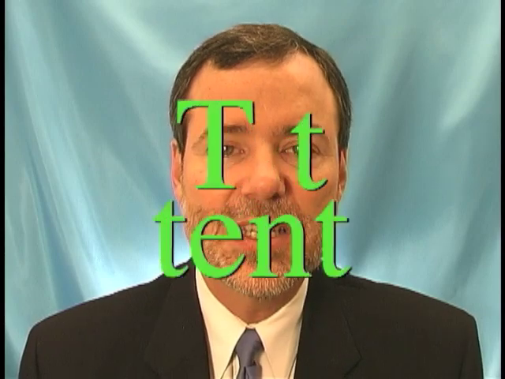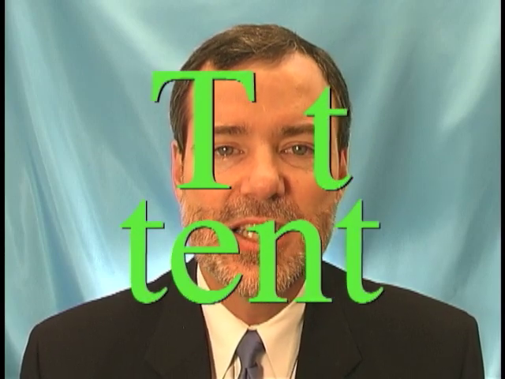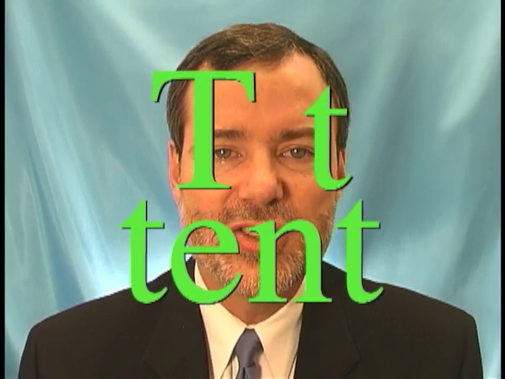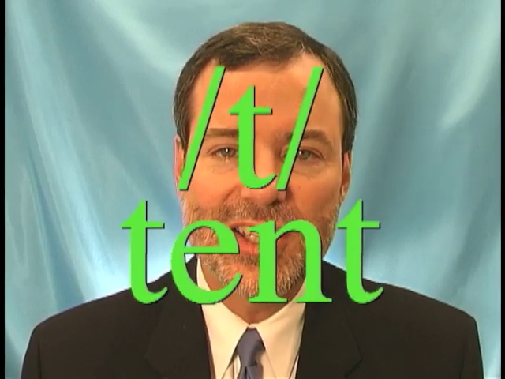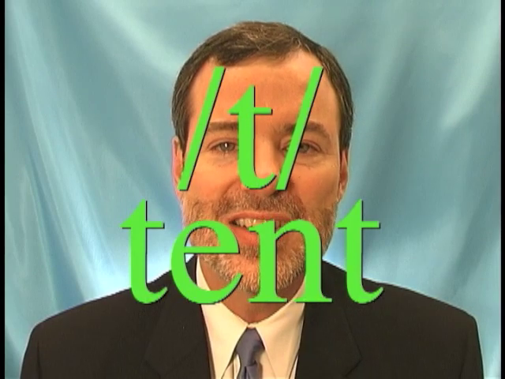The next letter is the letter T. Think of the word tent. The first sound that you must make when you say the word tent is T, T. From now on, when you want to remember the sound for the letter T, think of the word tent.